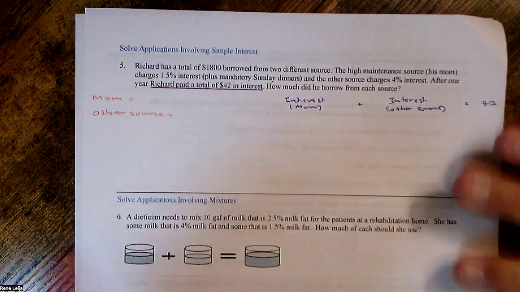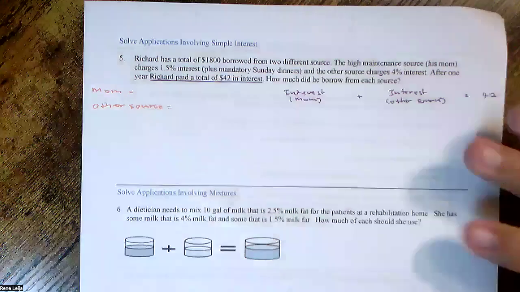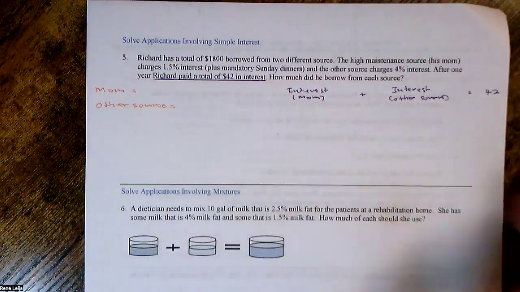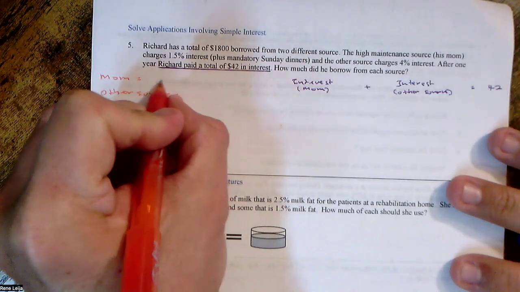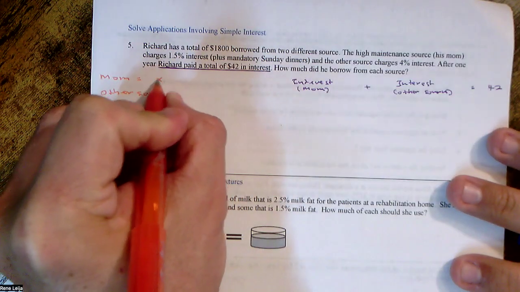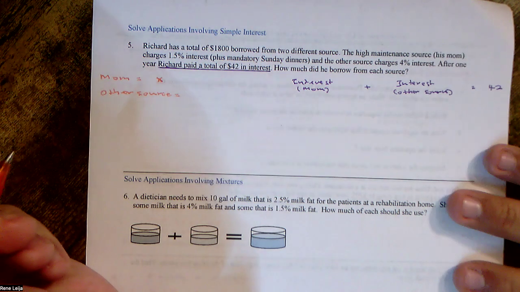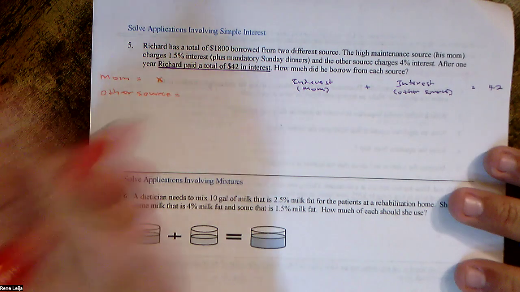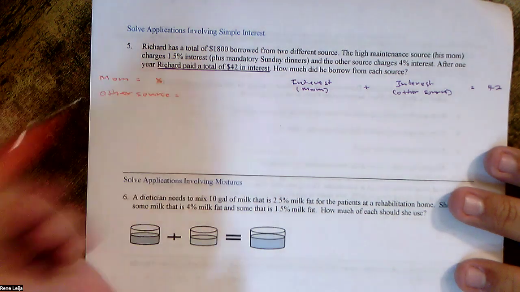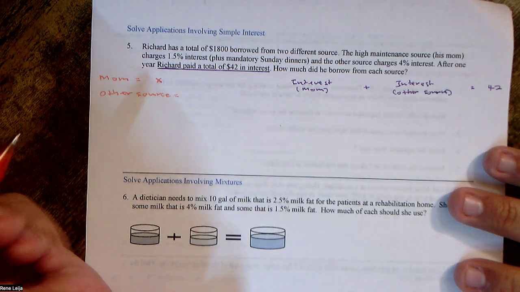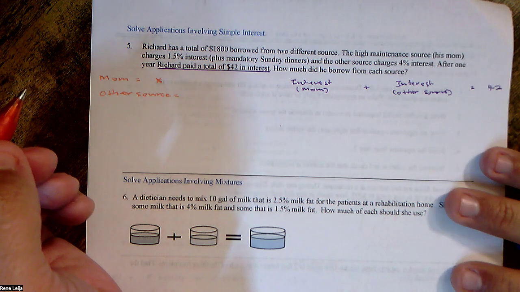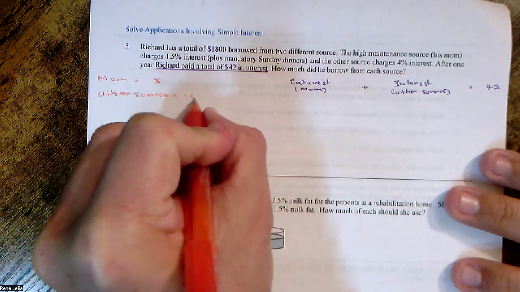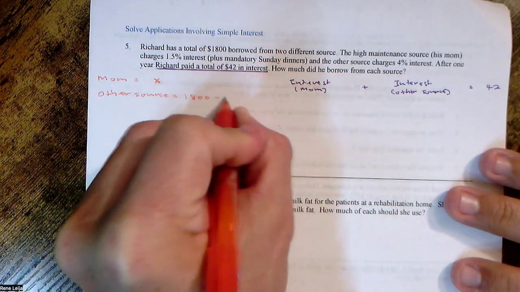So again, for no reason at all, because it didn't specify who he borrowed the most from, we're just going to say that he borrowed so much money from mom. So that's X. Now, the other source means however much he borrowed from mom, we're going to subtract it from the 1,800. So the other source is going to be 1,800 minus X.